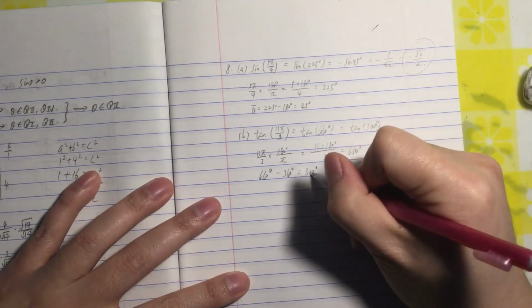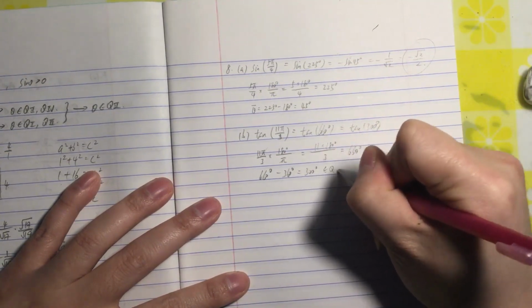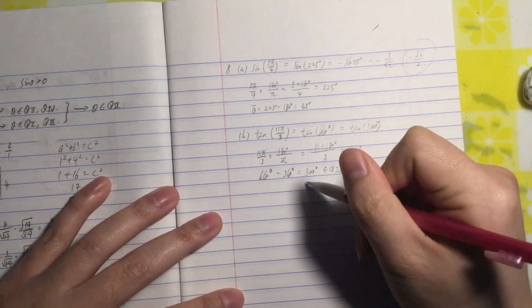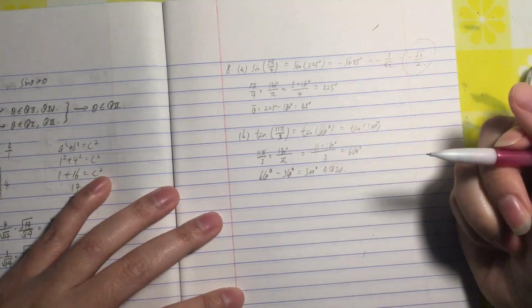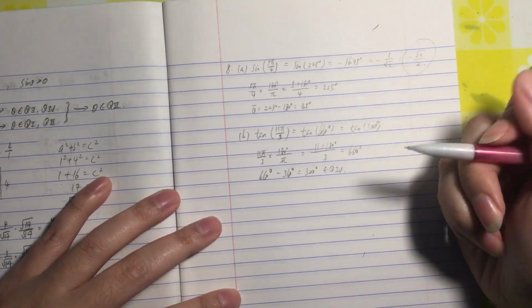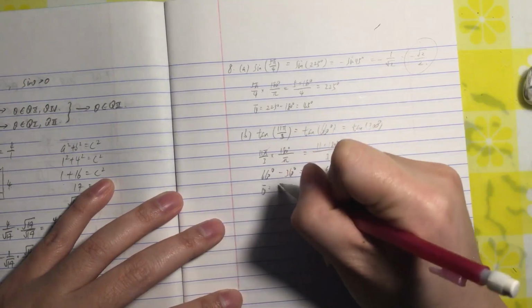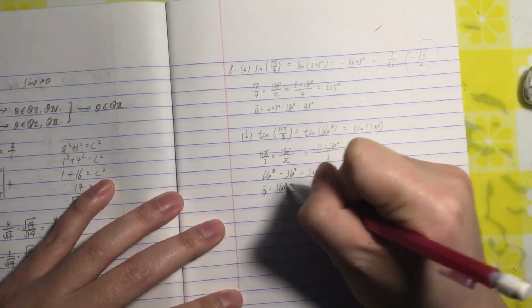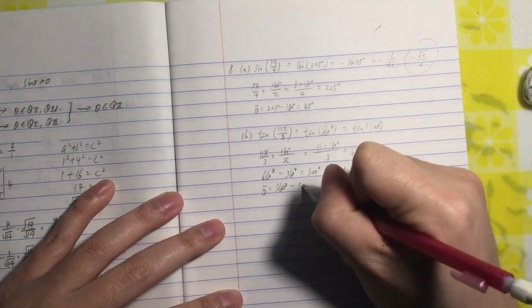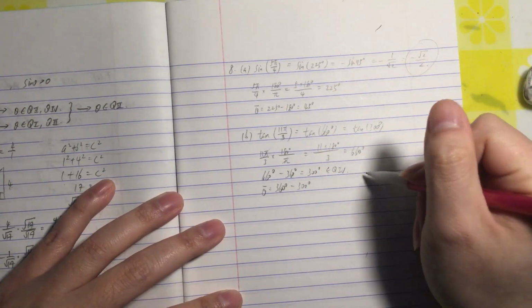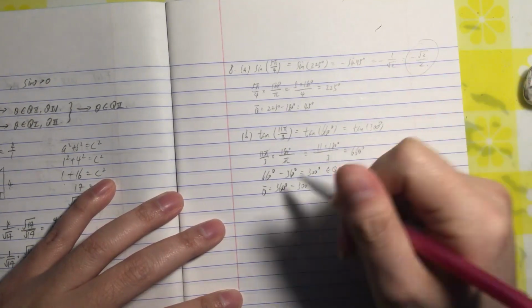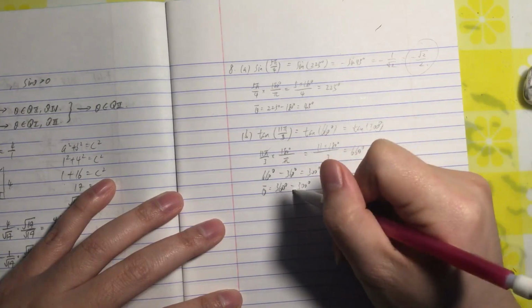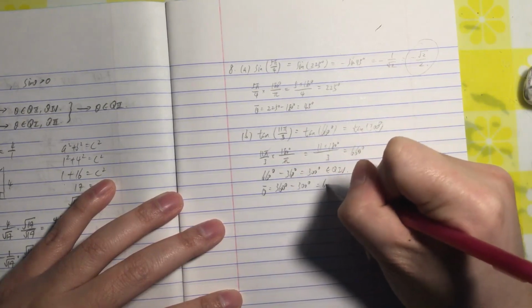And here we know that 300 degree angle lies in quadrant 4. For angle lies in quadrant 4, its reference angle is 360 minus the angle itself, which is 60 degree.